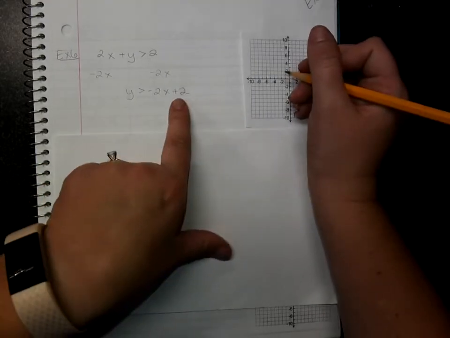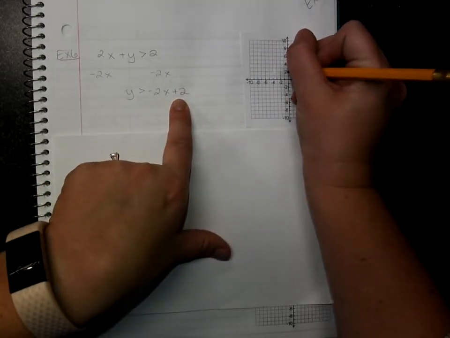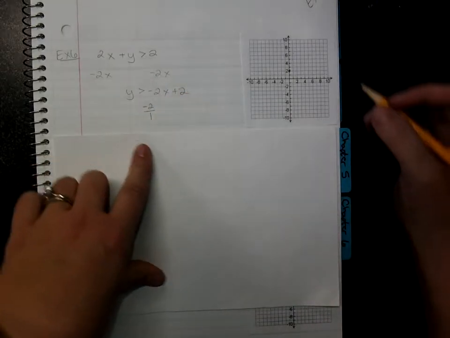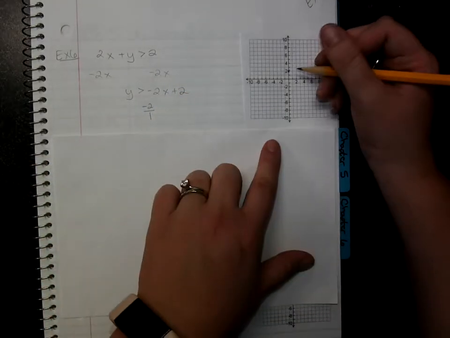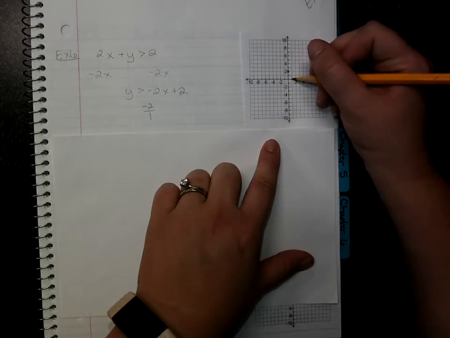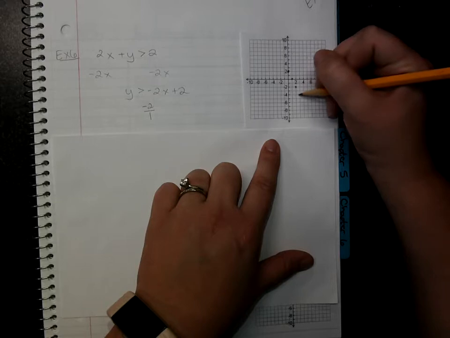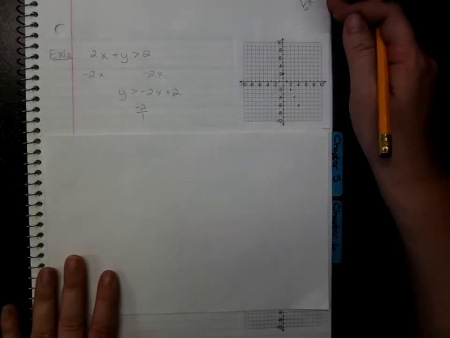I'm going to start at positive 2 on the y-axis. My slope is negative 2, and I'm going to put it over positive 1. So from here, I'm going to go down 2 units to the right 1 unit. Down 2 to the right 1, as many times as needed until you can see that line forming.